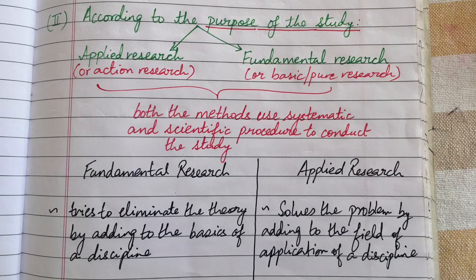While the results of fundamental research, which is also known as basic or pure research, are not really applied to the real world. We do basic research because we are curious about the world around us and we want to add more knowledge to it. So what fundamental research does is add to the volume of knowledge which is already available in academics.